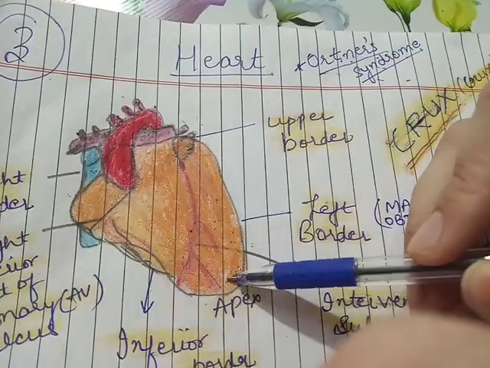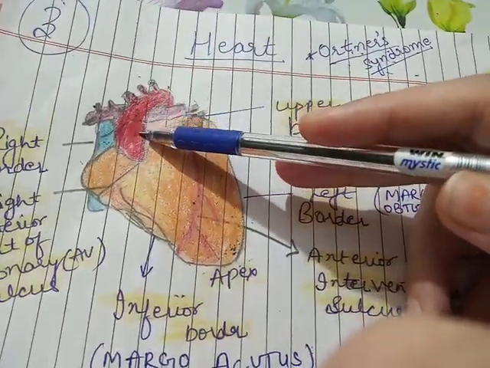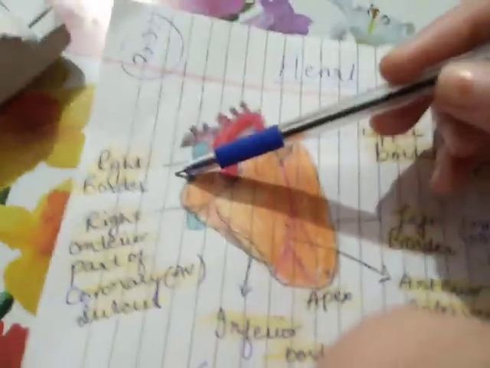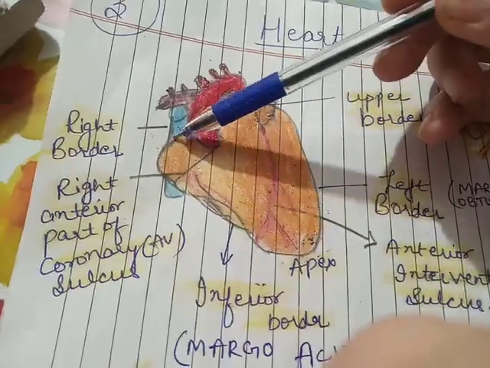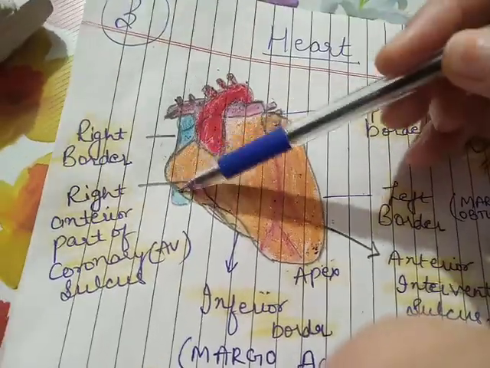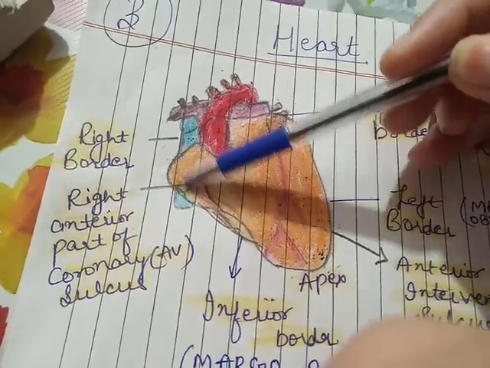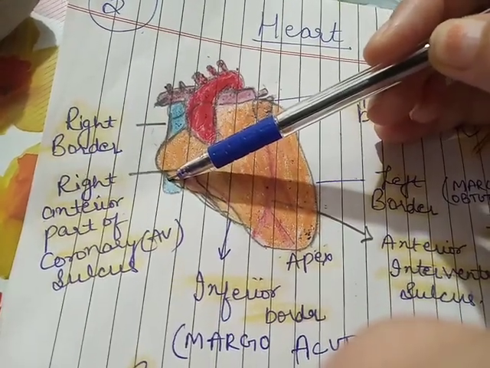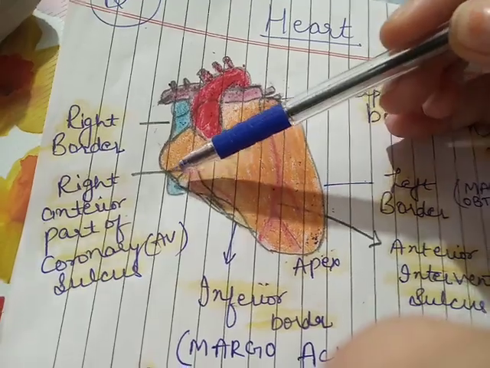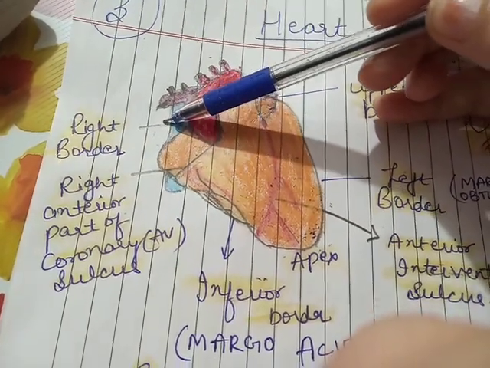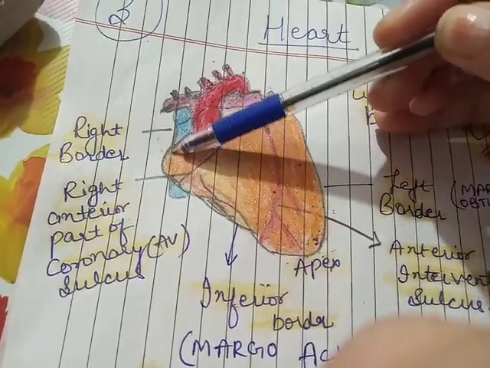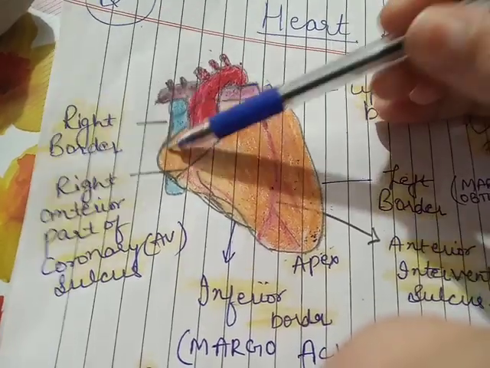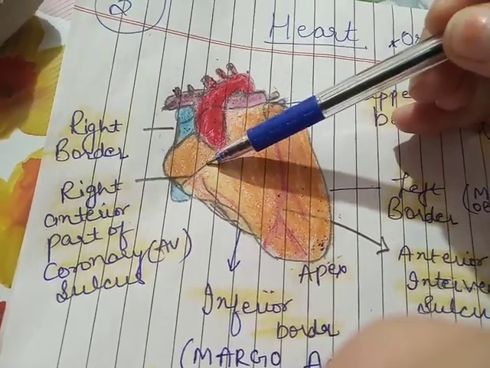Now apex is finished, base is finished. Now we come to the right border. Right is toward the right side, right? It is rounded and convex, formed mainly by the right atrium. So the right border is this one, only this one. It extends from the superior vena cava to the inferior vena cava. A shallow vertical groove, the sulcus terminalis, accompanies the right border, right? And it corresponds to the crista terminalis of the interior of the right atrium.